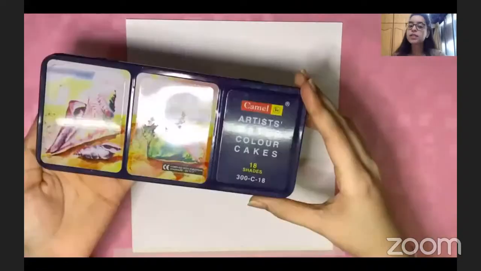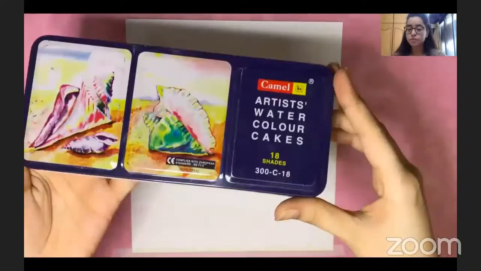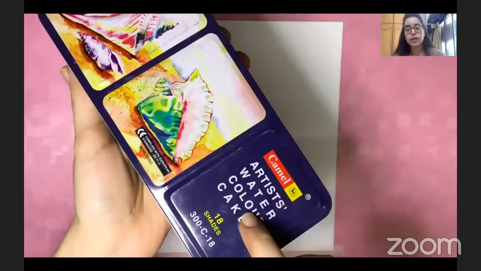Okay, the next material that you need in today's class are these paints. So I'm using these watercolor paints over here. I'm going to use these colors over here. These are watercolor paints, but also note if you don't have watercolor paints, you can use your acrylic colors, you can use your poster colors, any paints that you have. And also if you don't have paints, you can use your crayons also. So anything just for coloring you can use.